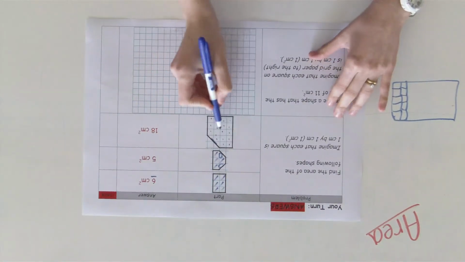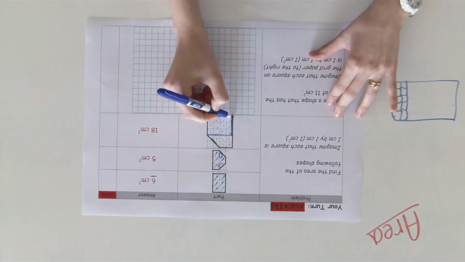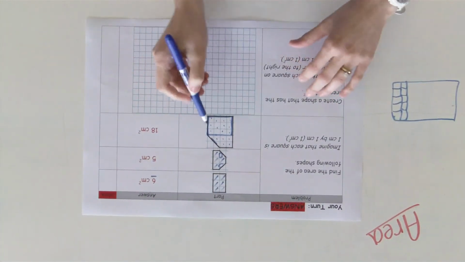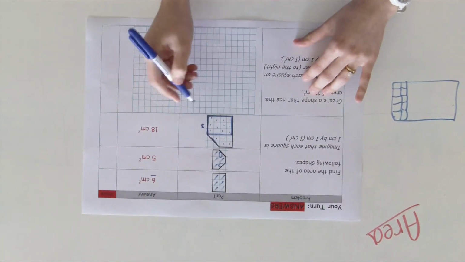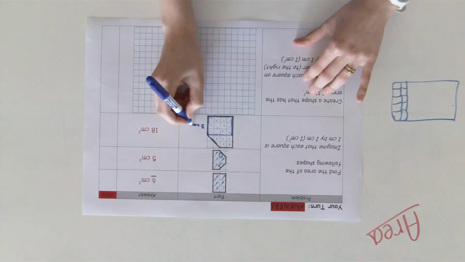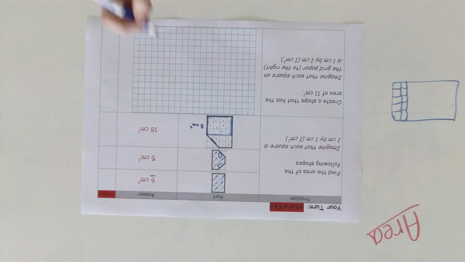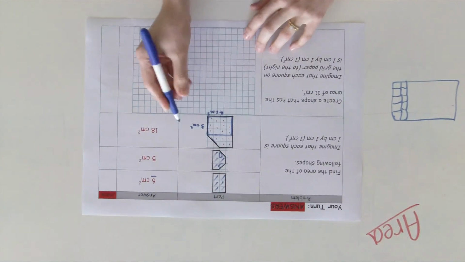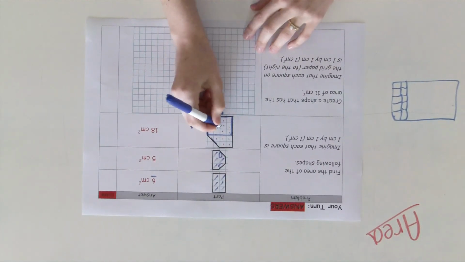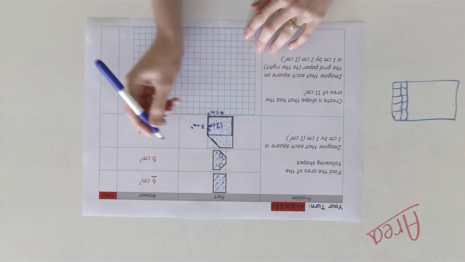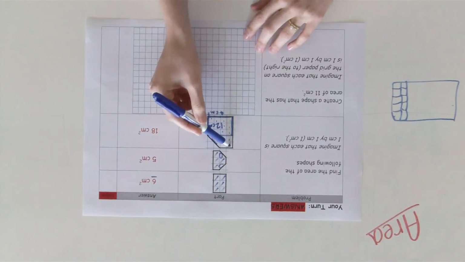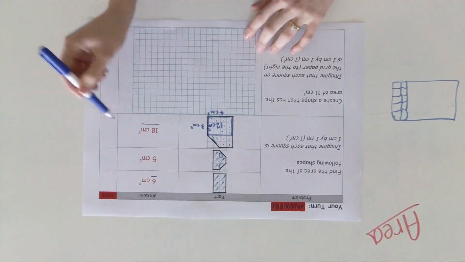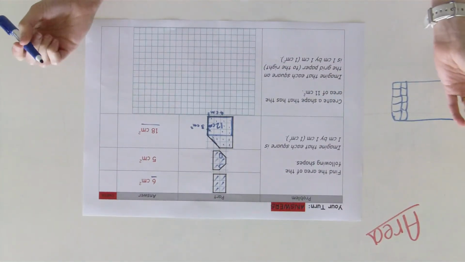1, 2, 3, 4, 5, 6, 7, 8, 9, 10, 11, 12, 13, 14, 15, 16, 17, 18, because 2 halves makes 1. You could have gone across here and said that this was a bigger rectangle, and that's 3 squares long, or 3 centimetres, and this one's 4 centimetres, and then you go 3 times 4 is 12, that's 12 in total, and then you just add these on, so 12, 13, 14, 15, 16, 17, 18. It still gets the same answer, it just depends what you would like to do.